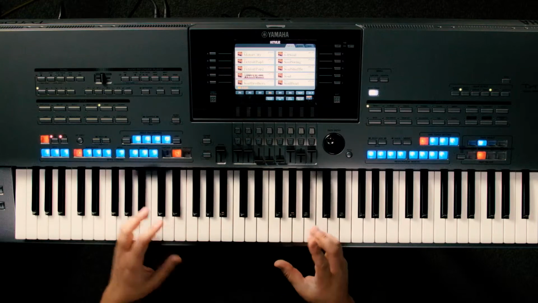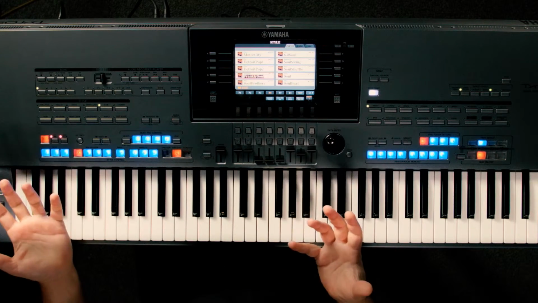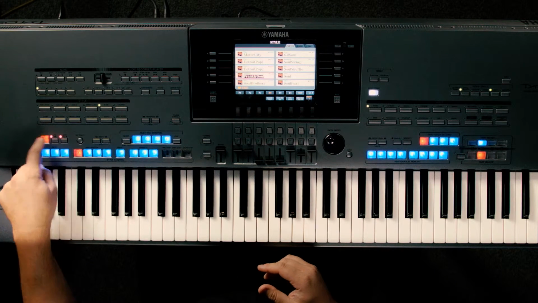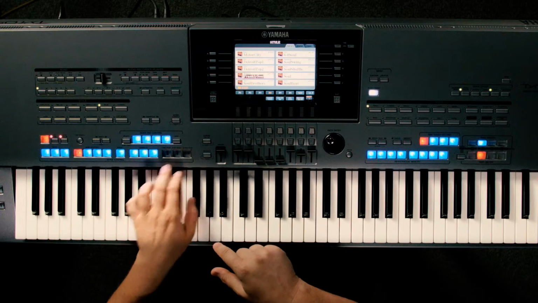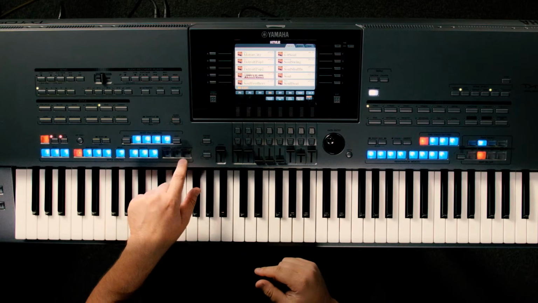The last two components of the style control section are the accompaniment on and off, which turns the accompaniment on and off. So here's an example. On. So it allows you to take some of the instruments in and out by pressing this button, while the percussion and drums continue playing. And finally, the sync start and stop buttons.